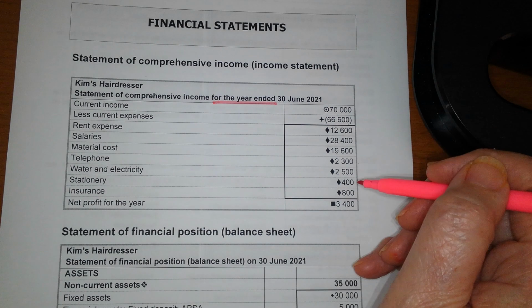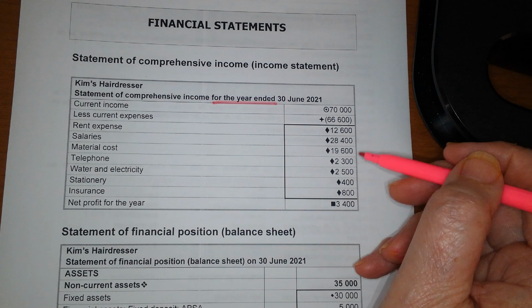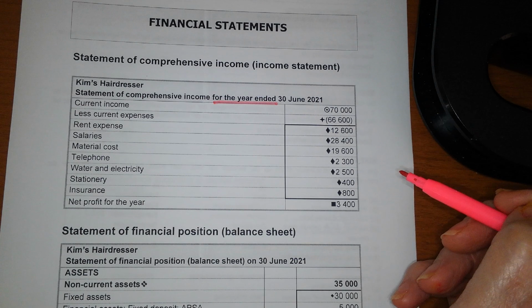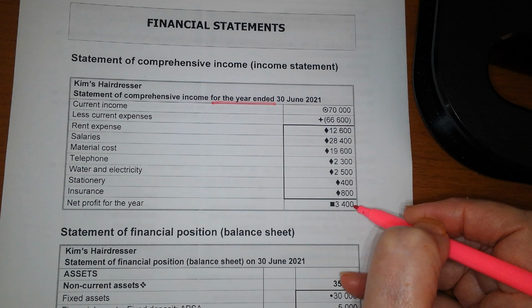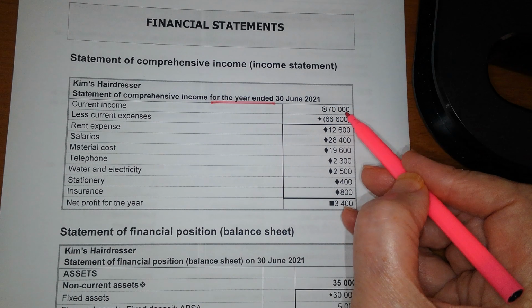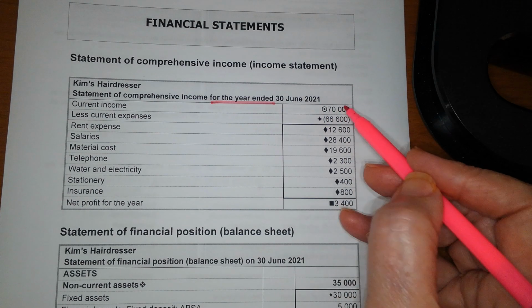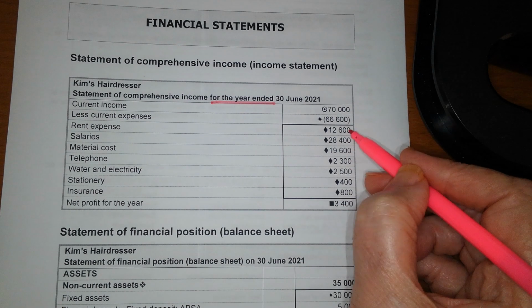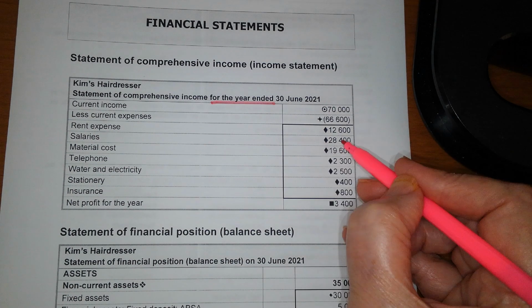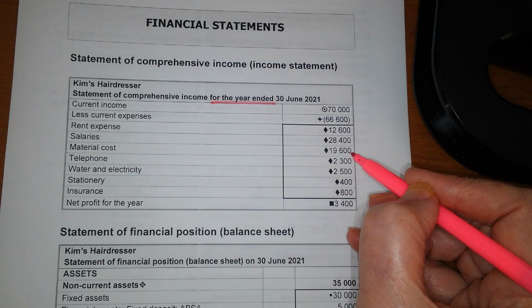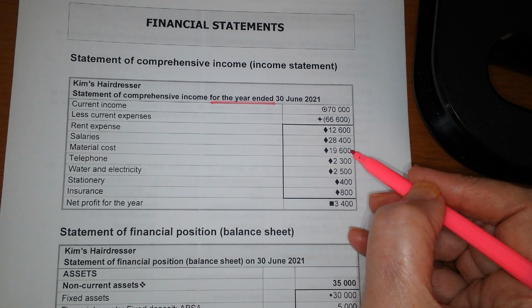Okay, after I've done the statement of comprehensive income, I will have to decide if I am satisfied with a profit of 3,400. If I'm not satisfied, I have to look at the income, determine how can I improve the income, can I render more services to increase this income, and I will have to look at the expenses and see which of these expenses are high, and when I look at it, the salaries in comparison with the money that we earned and the material cost is quite high. So this is a hairdresser.